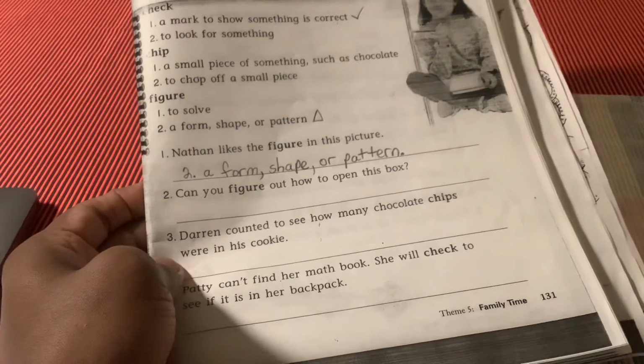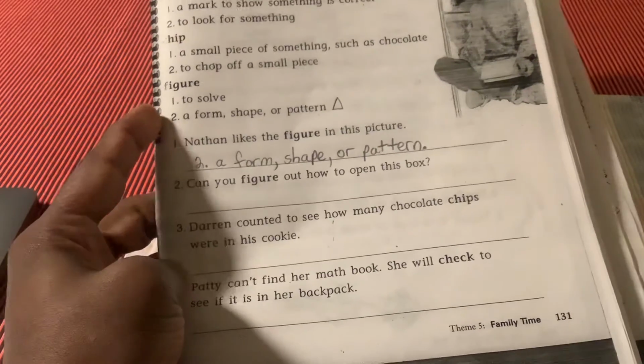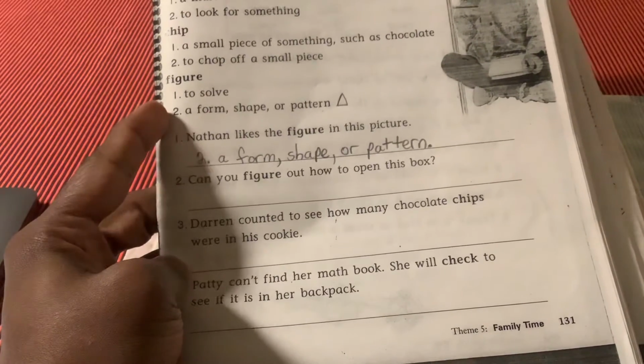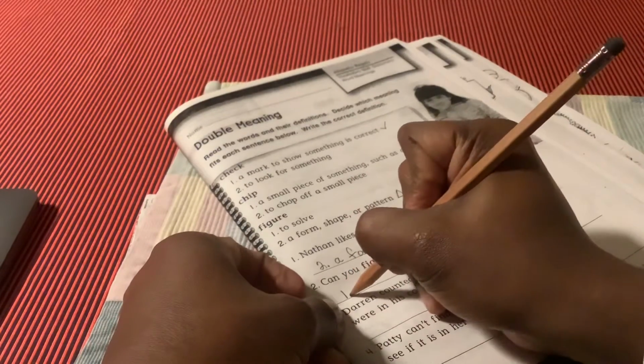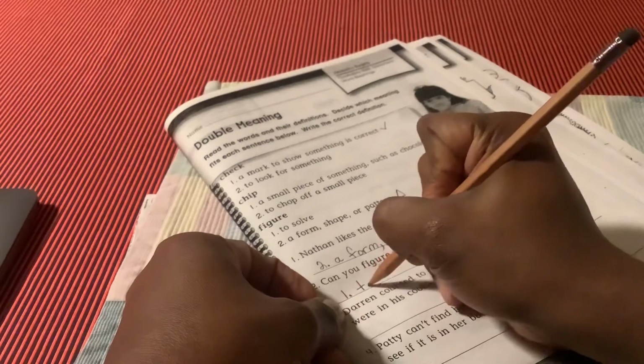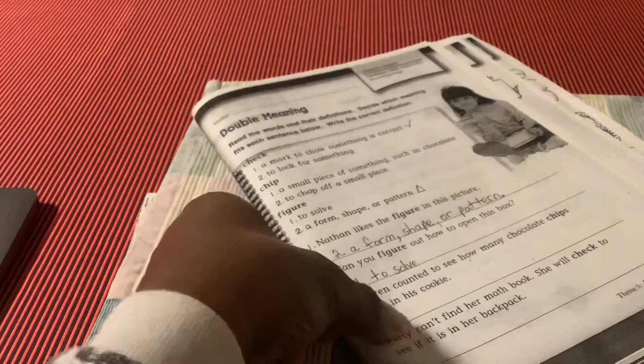Can you figure out how to open this box? Which definition is it? Is it number 1 or is it number 2? It is number 1. To solve. There we go.